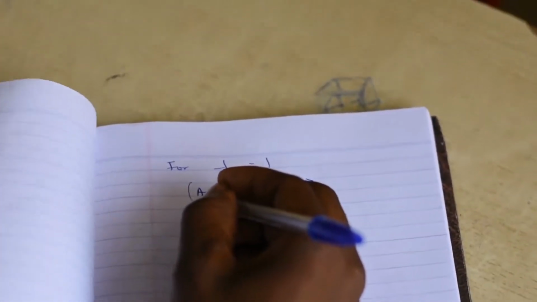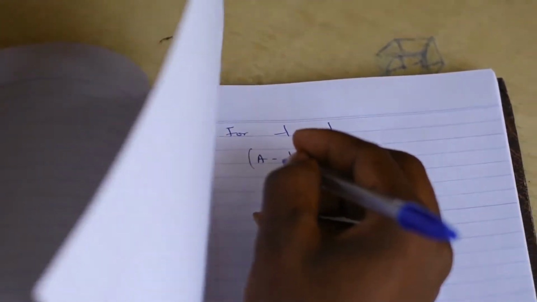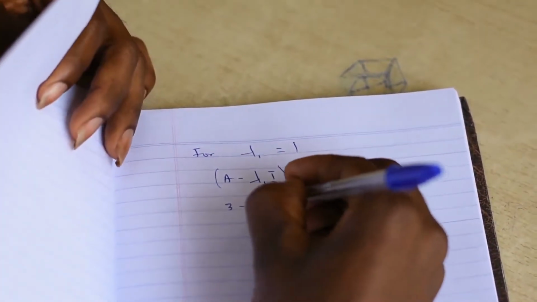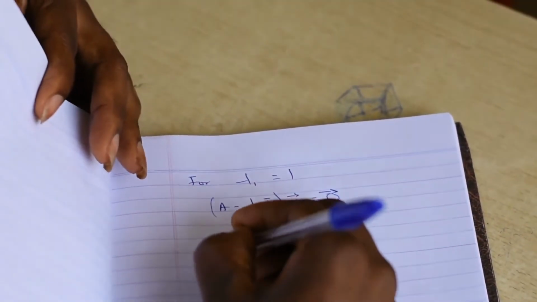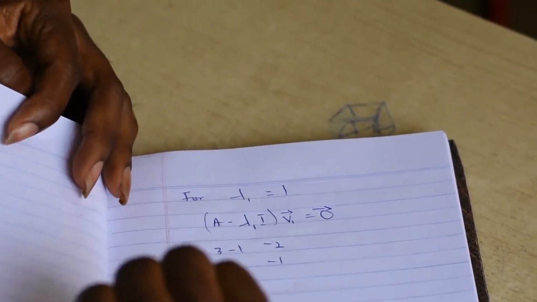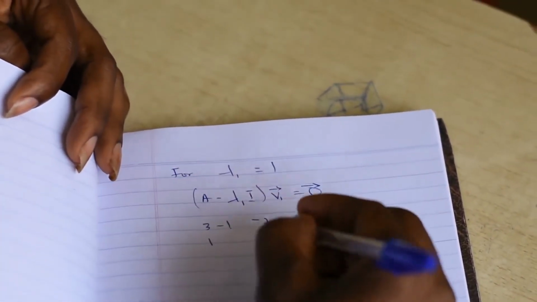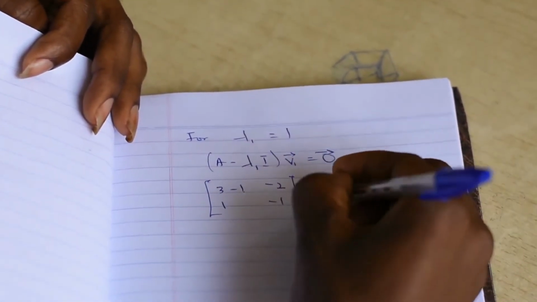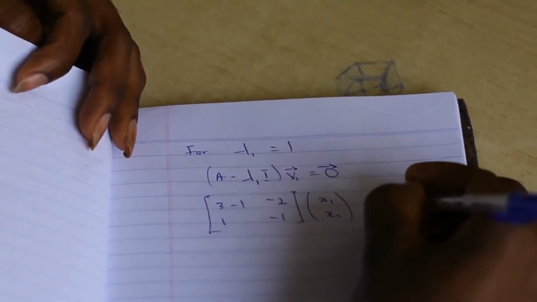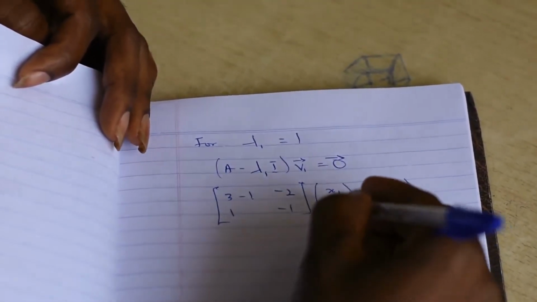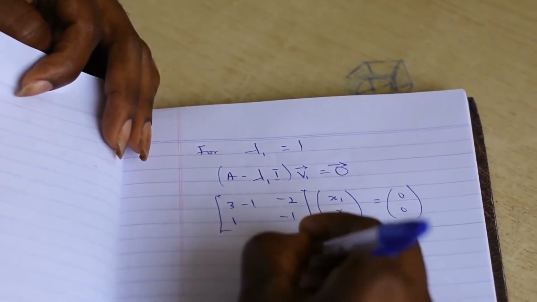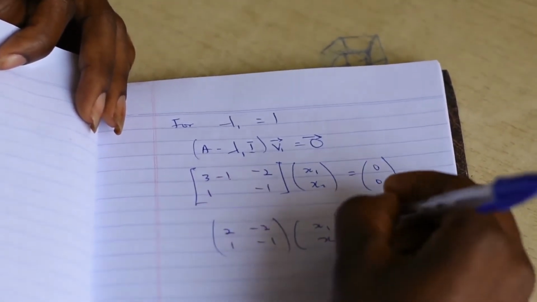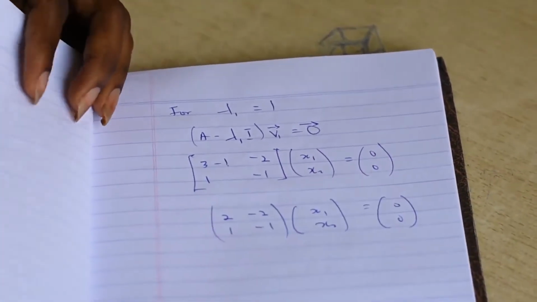Here we had 3 minus 1, then minus 2, and then here we have 1 and then minus 1, where this 1 is our eigenvalue. These are the entries of your eigenvector, and this is the 0 vector. So we get 2, minus 2, then 1, minus 1, then the entries of our eigenvector like that.